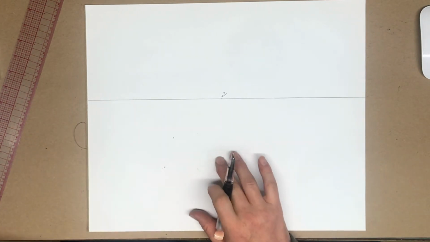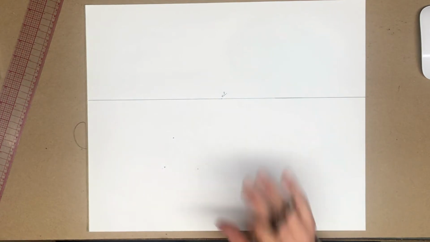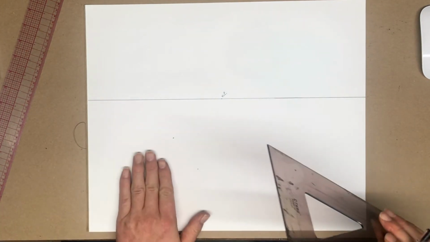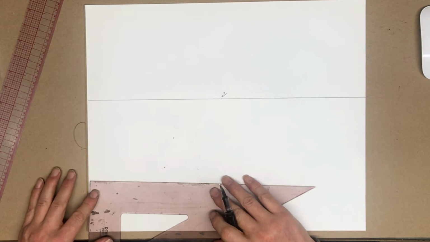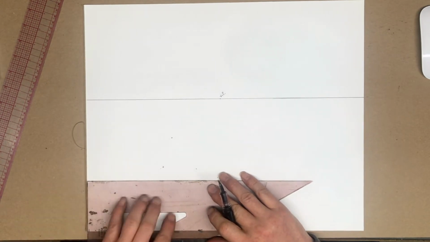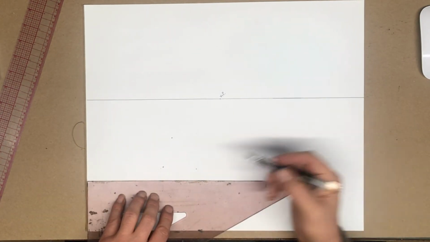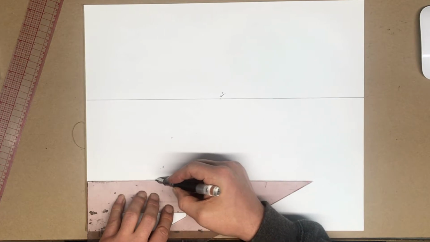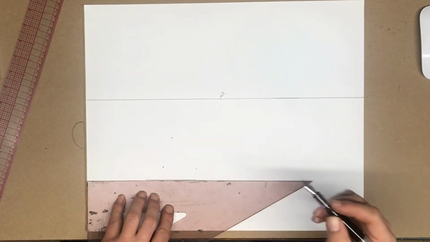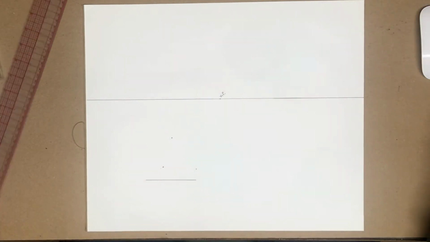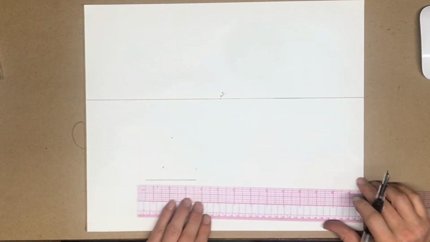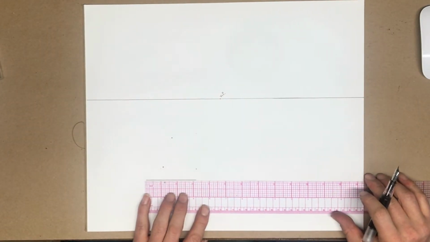Let's not draw the cube directly underneath the vanishing point. That's going to create all kinds of confusing overlaps. Let's place it a little bit off to the side, like this. Cubes have square faces, so that's the first thing we're going to draw, a square face, right about here. And let's make our cube about 3 inches across.